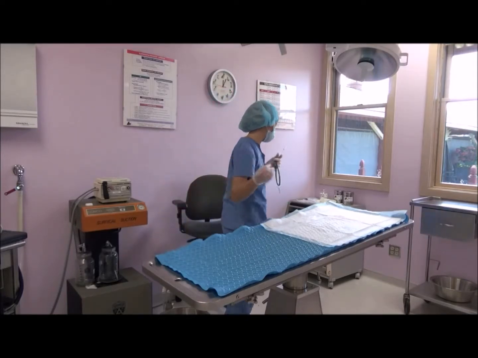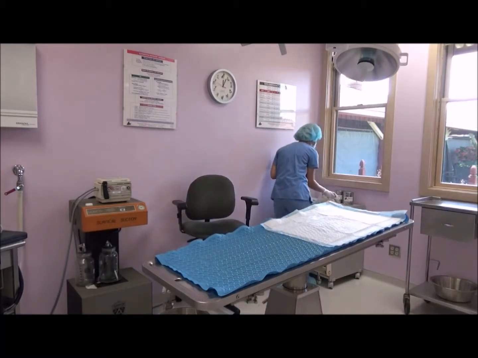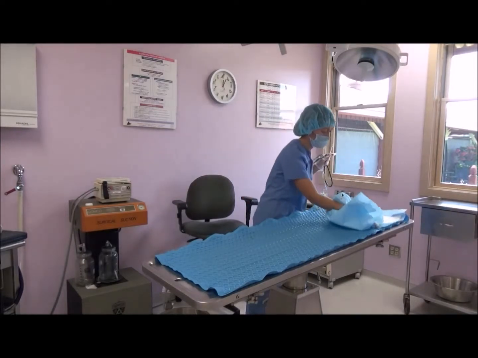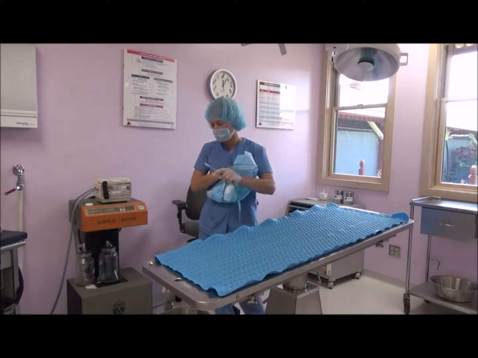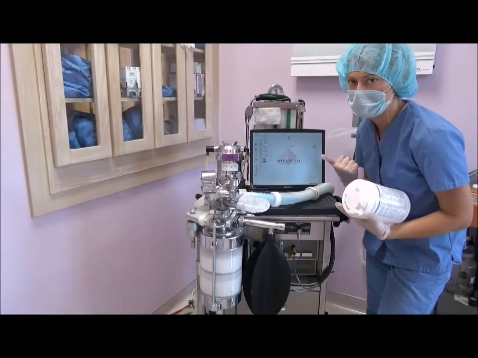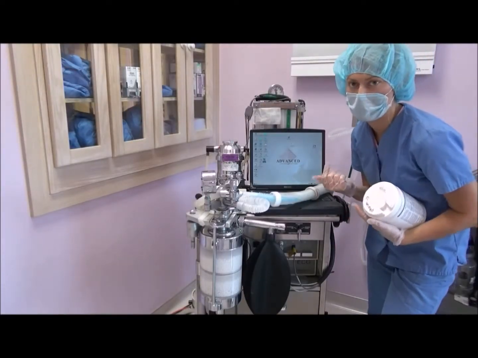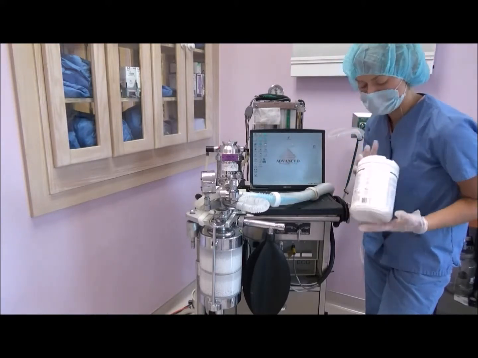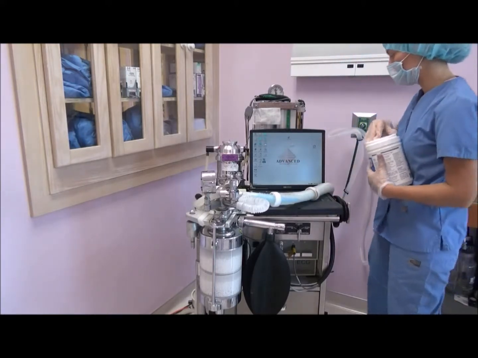I'll put our blucher away. Some gloves I'll dispose of. Our absorbent pad I'll dispose of. I'll wipe off our ECG leads, pulse ox monitor, our temperature probe, and just the anesthetic cart in general, using some disinfectant wipes.